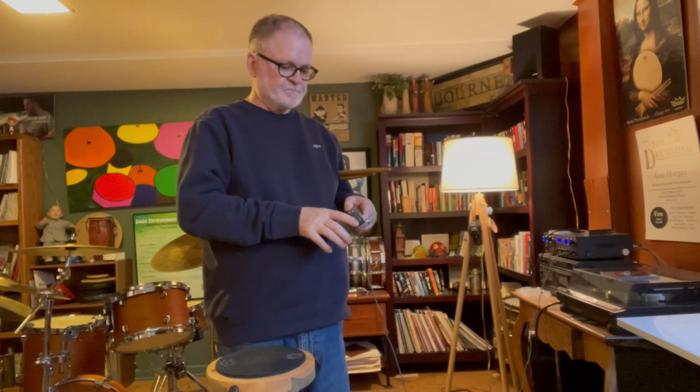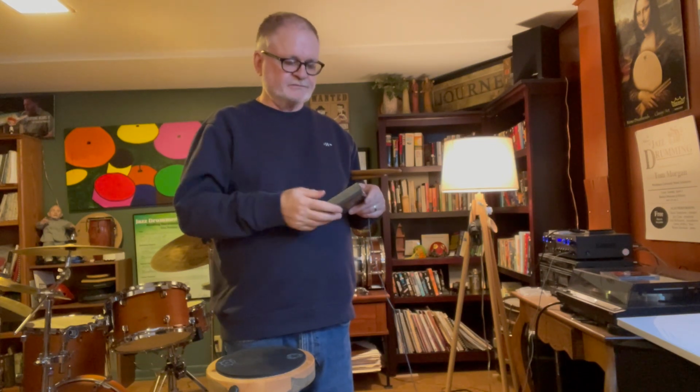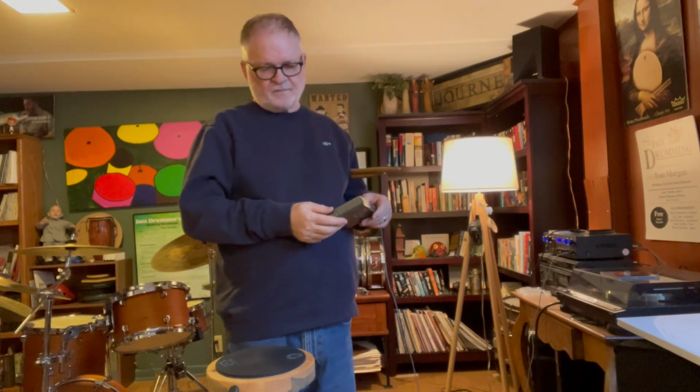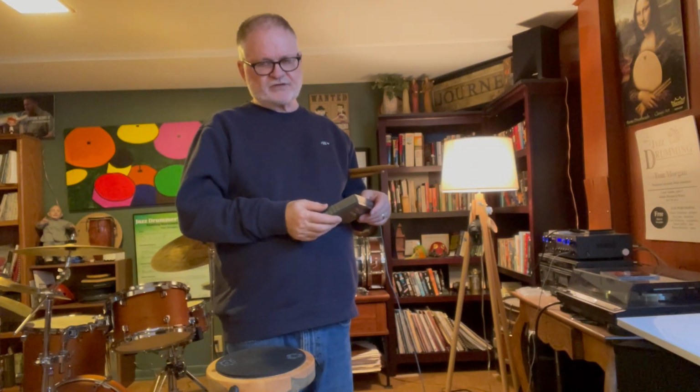Okay. So this gives you an exact tempo. That's 60 beats per minute, BPM, beats per minute. So that's the same speed as seconds on your wristwatch. Okay, so the idea here is you want to practice playing with the metronome and staying right with it.